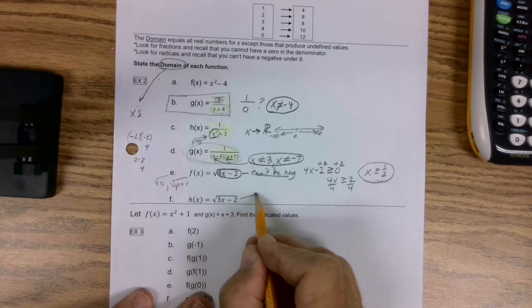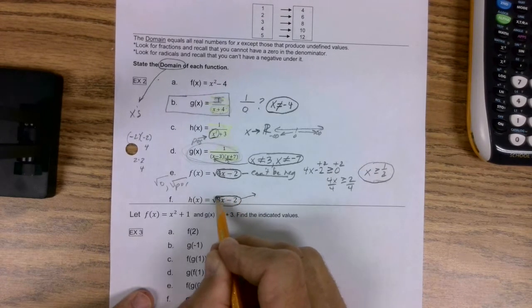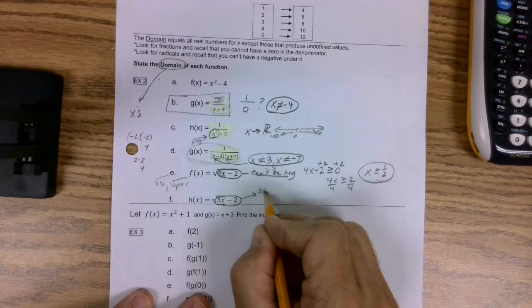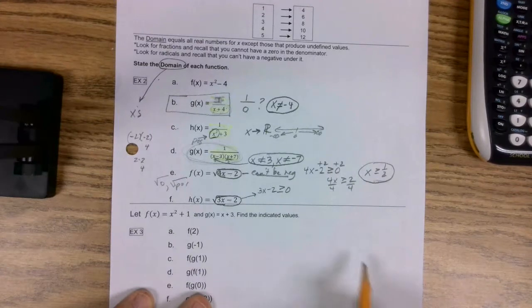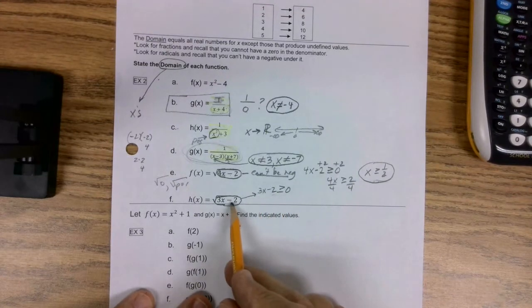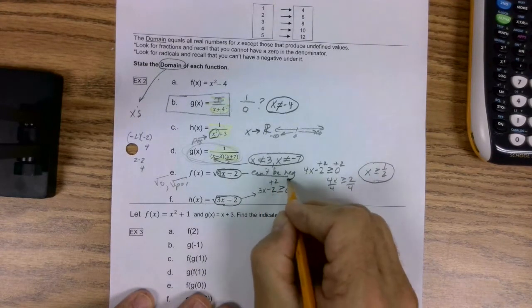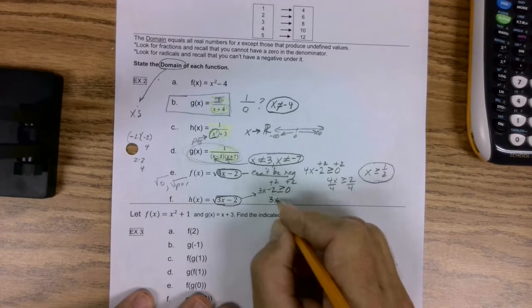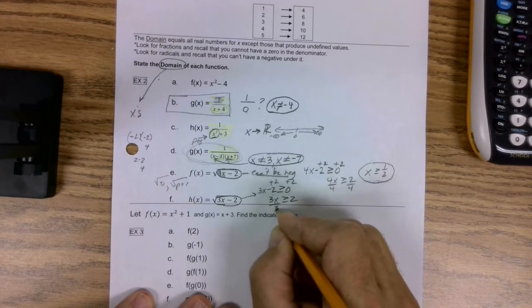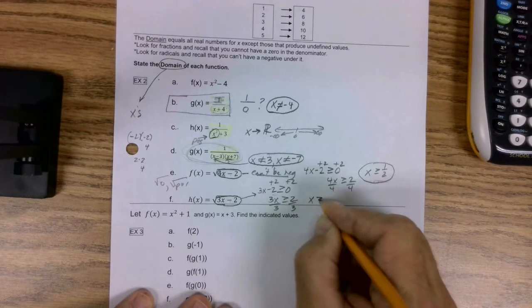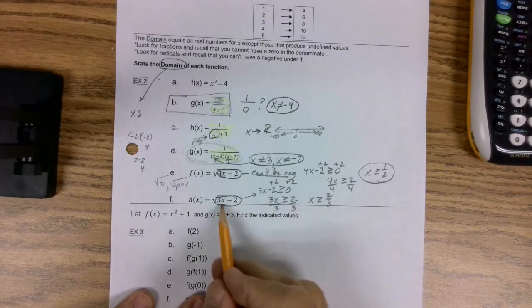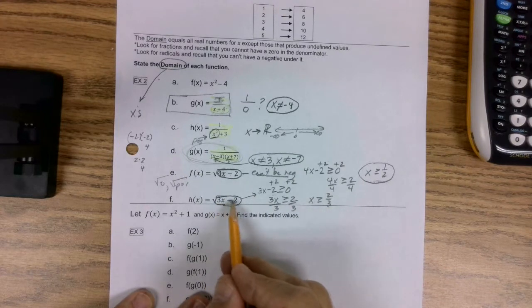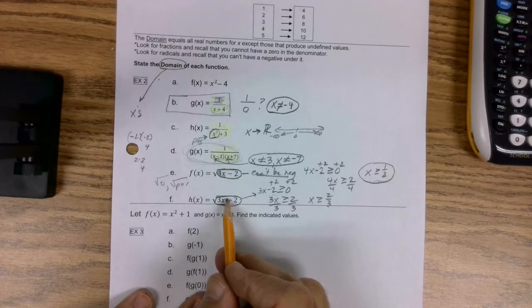All right, just to kind of see the repetition without even thinking about it. You just take that stuff underneath there. I call them roofs. And you set them greater than or equal to 0. That's your way of saying, hey, this stuff can't be negative. Add 2, add 2. 3x is greater than or equal to 2. Divide by 3, divide by 3. X is greater than or equal to 2/3. Pick a number greater than 2/3. All right, 1. 3 times 1 is 3. 3 minus 2 is 1. The square root of 1, I don't care what the answer is. It's just mathematically possible.